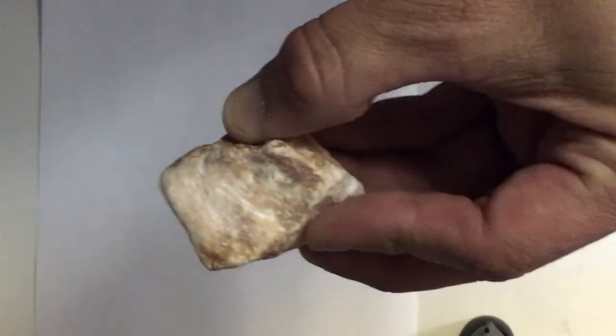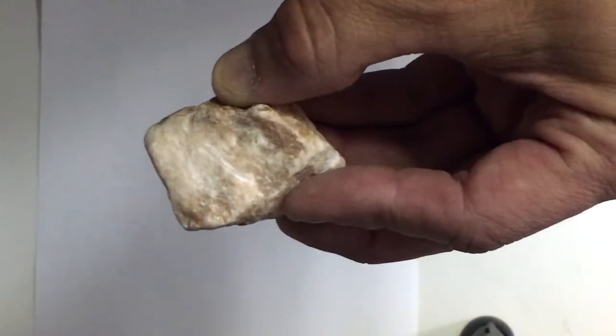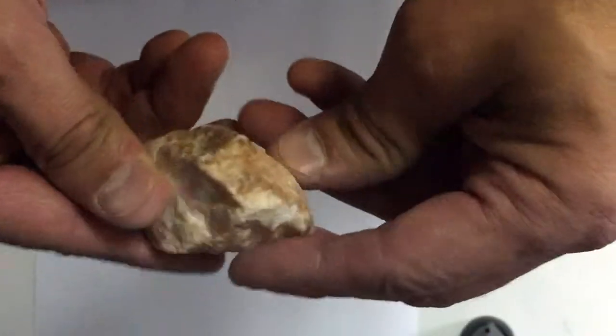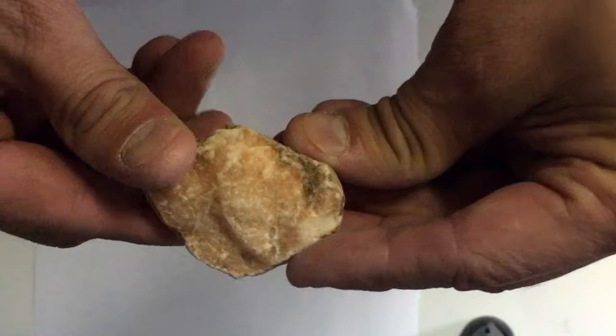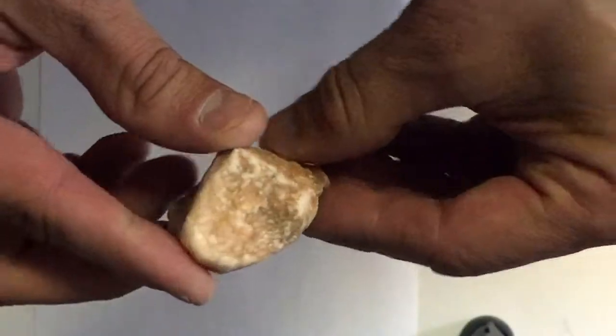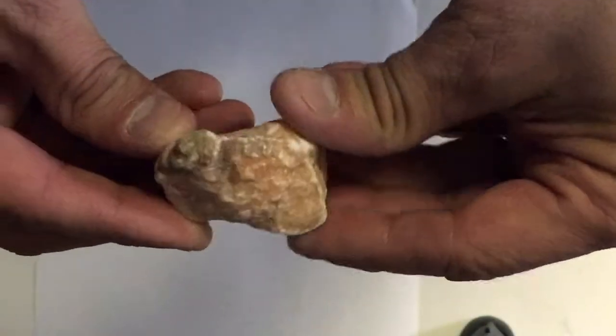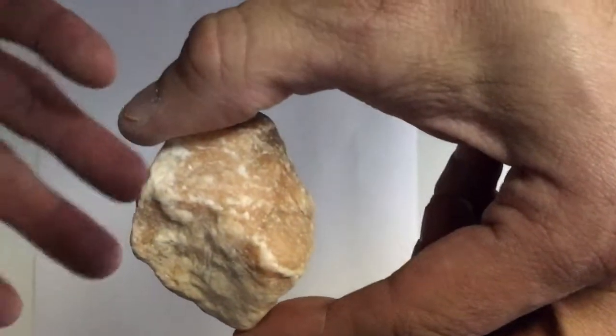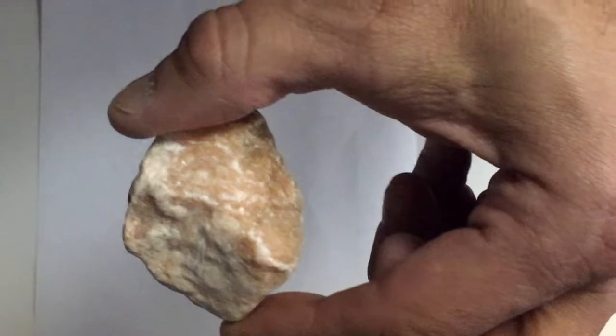If it looks like it just broke off from a bigger piece and it just got all uneven sides, like this sample of gypsum, you could say it has fracture, right? Because it really doesn't have a pattern of breakage. There's nothing spectacular about it. It just looks like a chunk that fell off a bigger chunk.